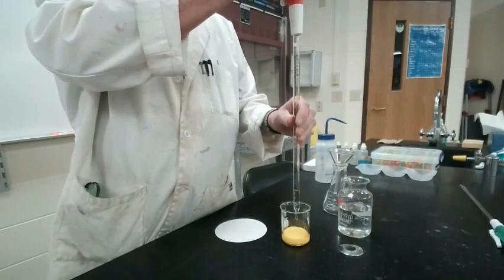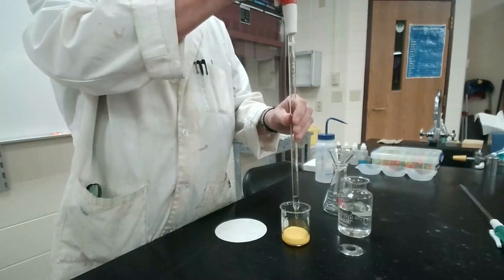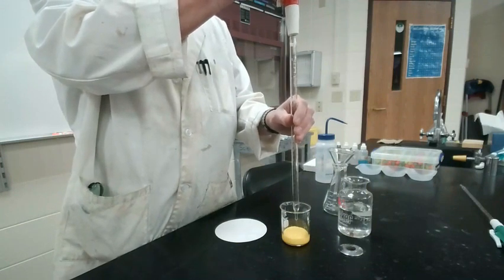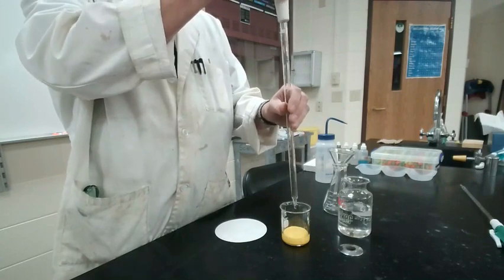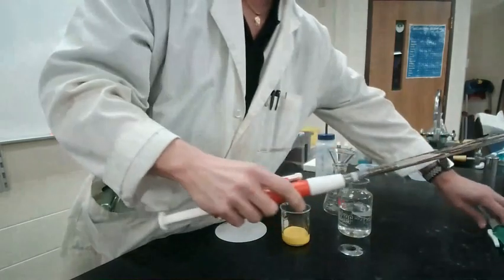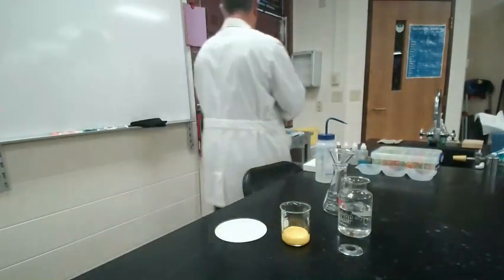So these two clear solutions, ladies and gentlemen, have definitely caused a color change to occur. Definitely a chemical reaction, and we empty this all the way out. Let me get these out of the way, ladies and gentlemen.